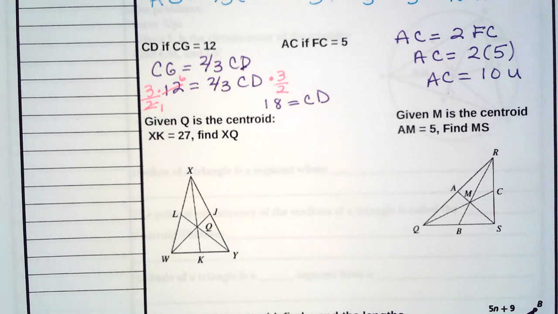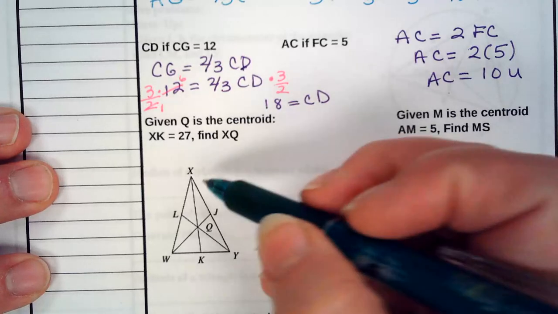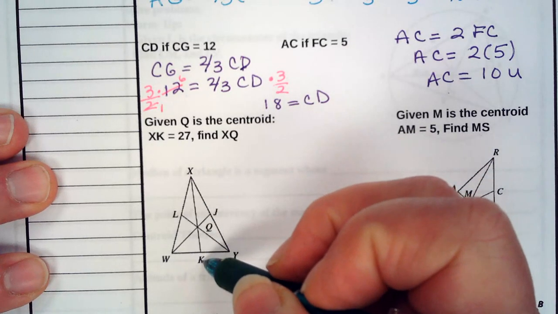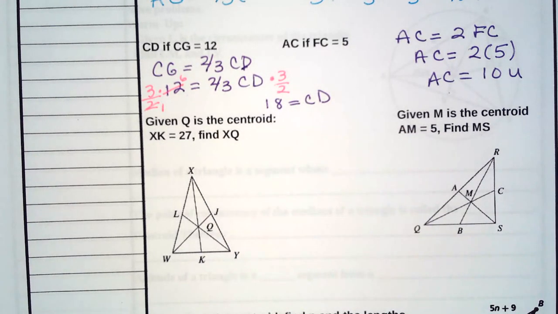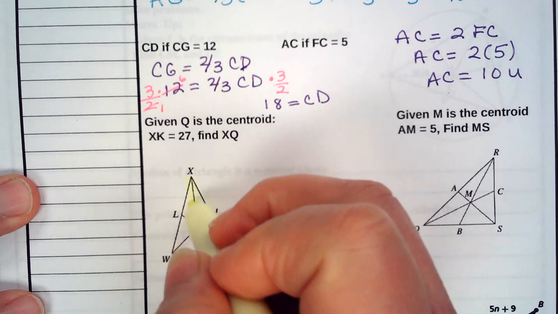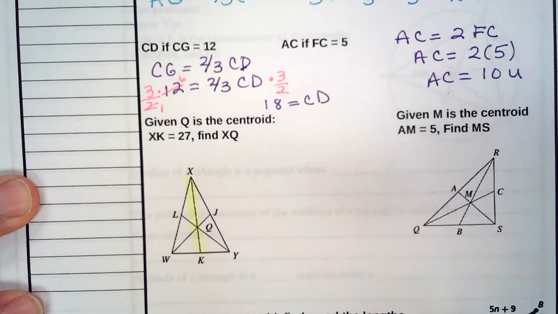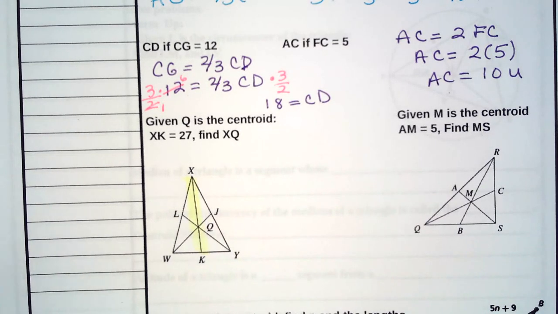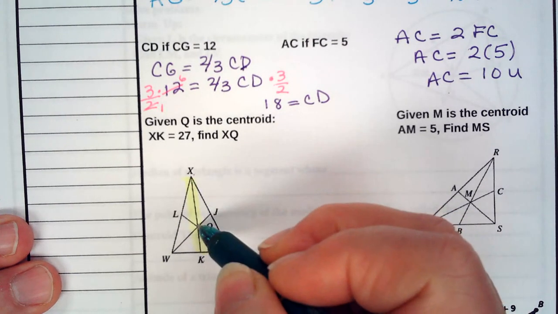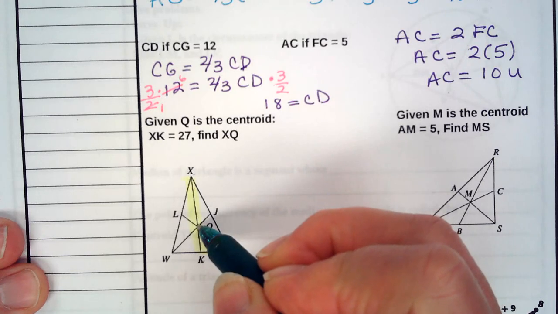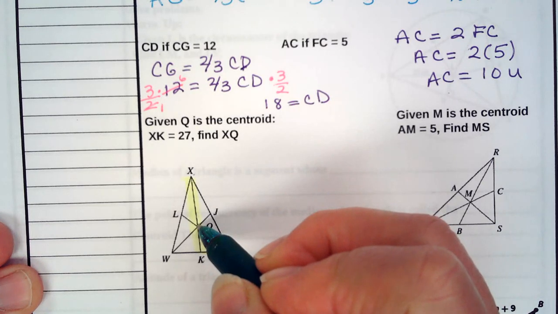As I'm looking at the first one, XK is the whole thing. So this whole thing is 27. Now, is XQ the bigger segment or the smaller segment?